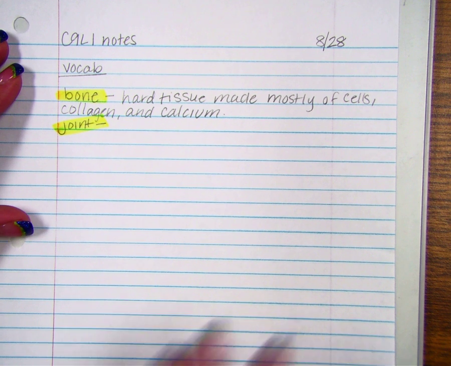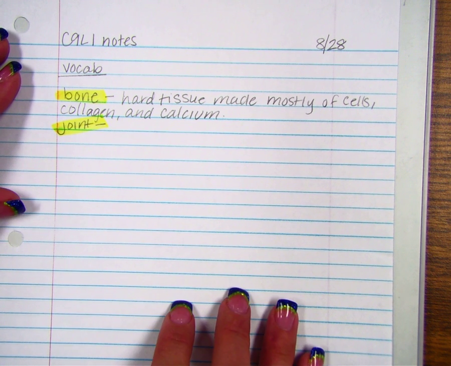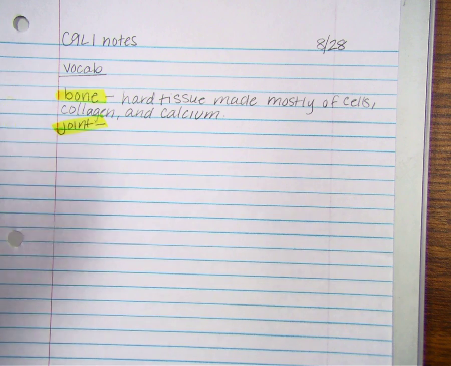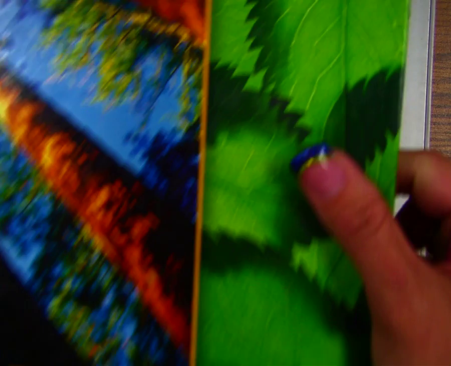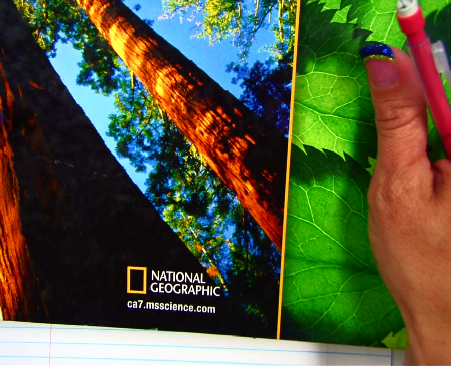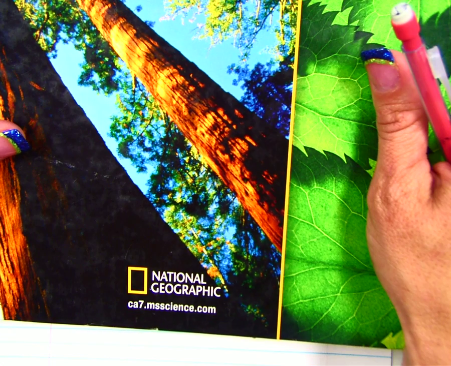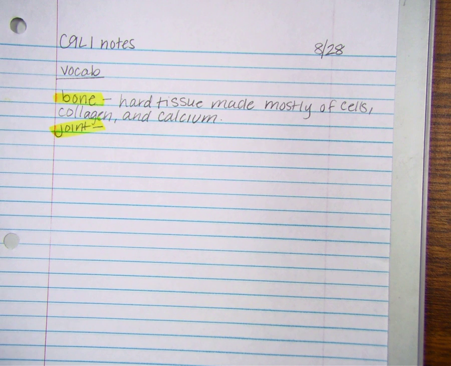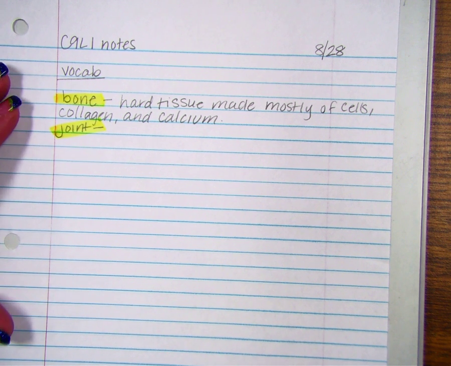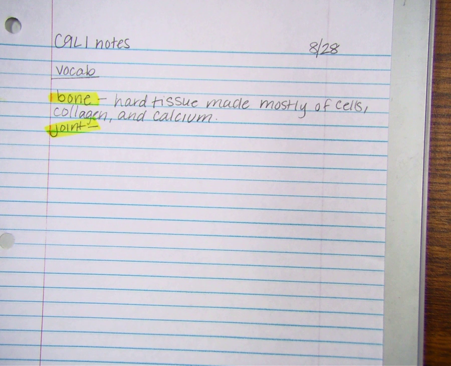Okay, and you're going to go through and do all of that for your vocabulary if you aren't putting them on flashcards. Now the other thing that you can do is, as I mentioned, that website, www.california7.msscience.com, and you can go to this textbook, and you can pull up flashcards and you can print them, and you don't actually have to make them yourself. So that's something else that you can do, and it all counts, just as long as you have a way to practice your vocabulary.